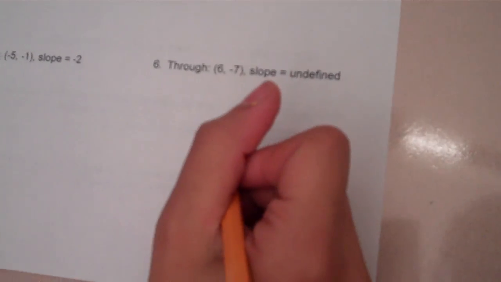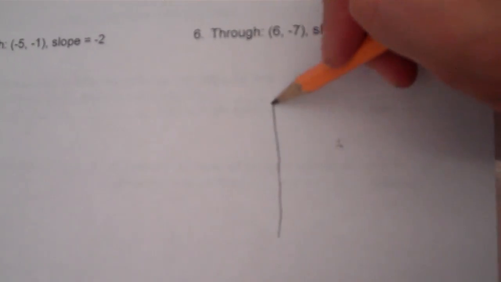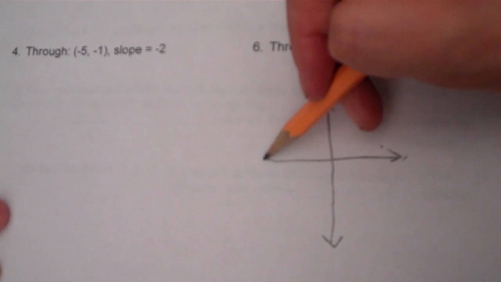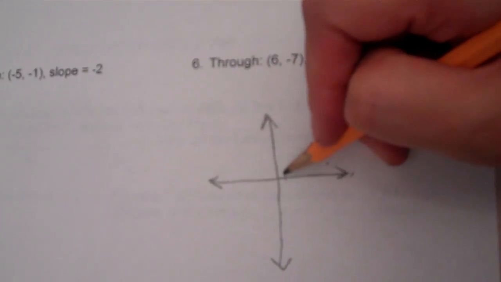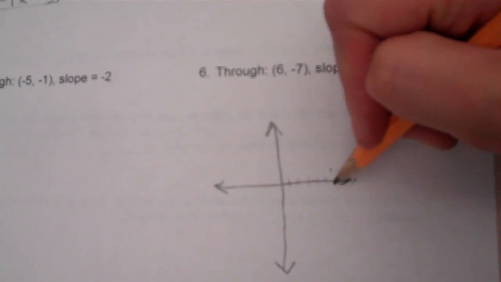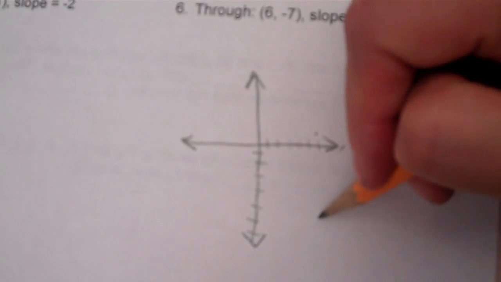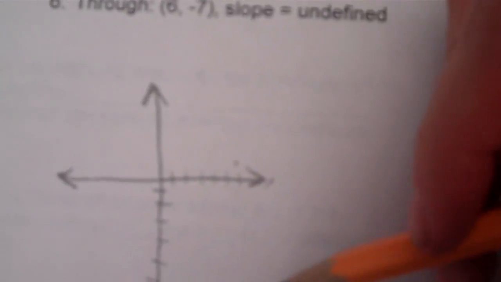So, coordinate plane. Our coordinate plane. And somewhere over here we would have 6. 1, 2, 3, 4, 5, 6. And the point -7. 1, 2, 3, 4, 5, 6, 7. So here, and here we're going to have a vertical line that goes through that point.